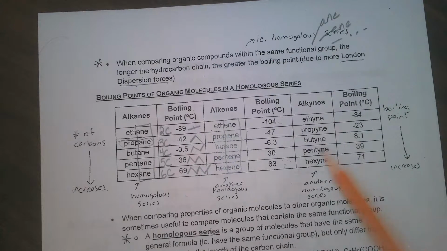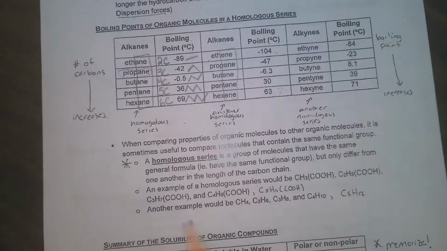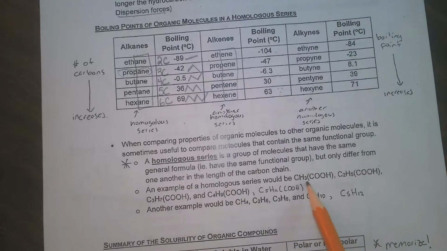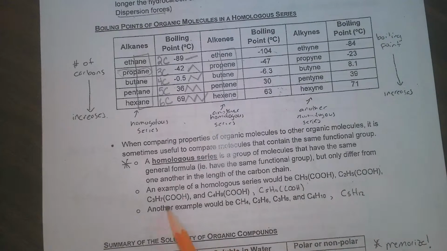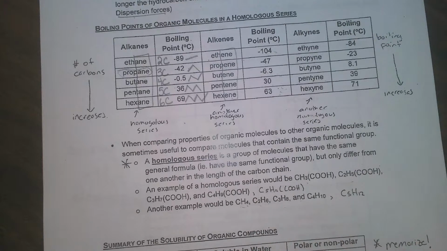All right. Ethane, propane, butane, again, another homologous series. So you can see the more carbons we have, the boiling point is increasing. When we are looking at a homologous series, it's the same formula. We could look at here, this is methanoic acid, ethanoic acid, propanoic, butanoic, pentanoic. This one here is CnH2n+2. So this is methane, ethane, propane, butane, pentane. Okay?